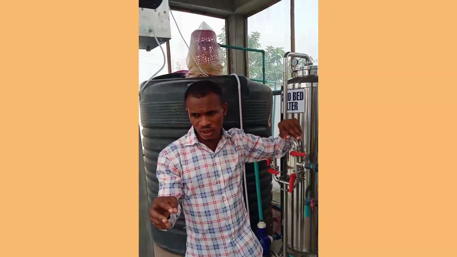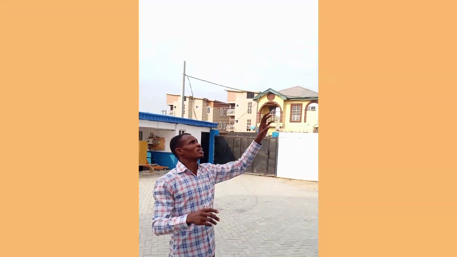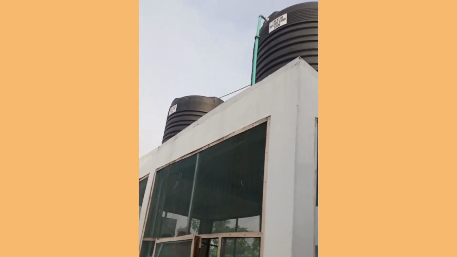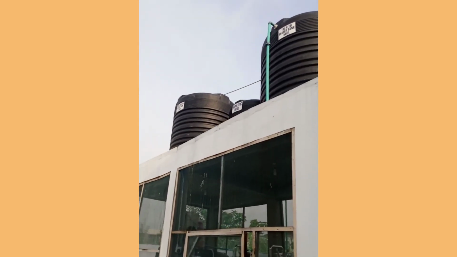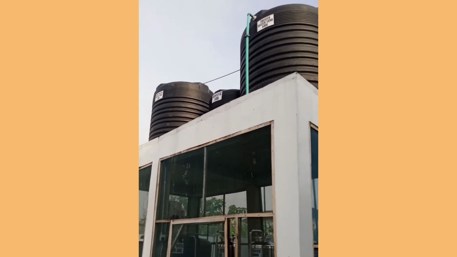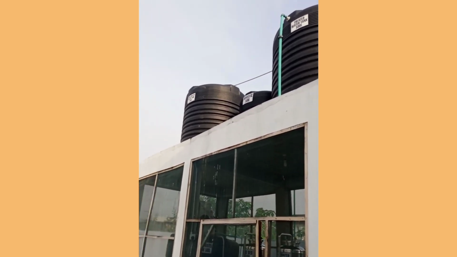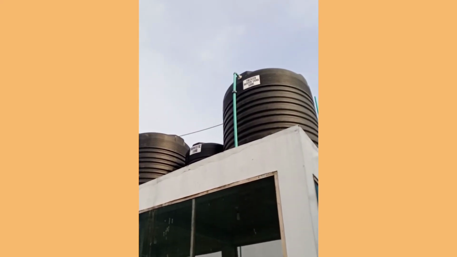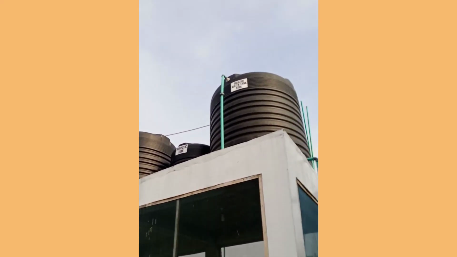We have 3 tanks already up there. If you can see up there, we see 3 tanks. We have the first one, which is a semi-treated water tank. Those numbers there should be 5,000 liters, not 500. So it's just a mistake. Then the domestic tank and the treated water tank.